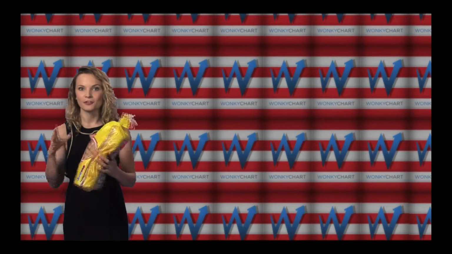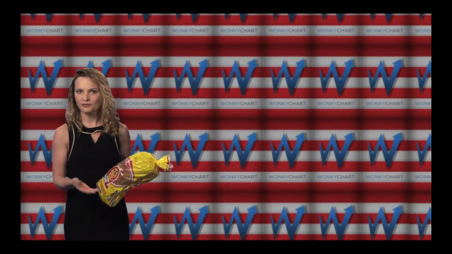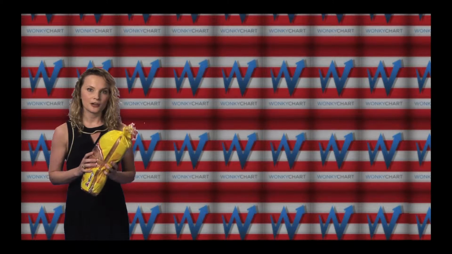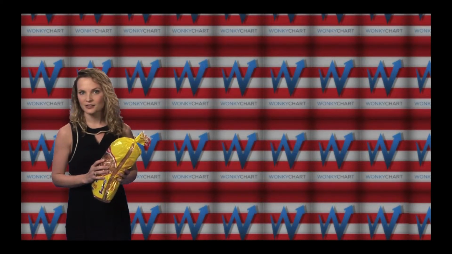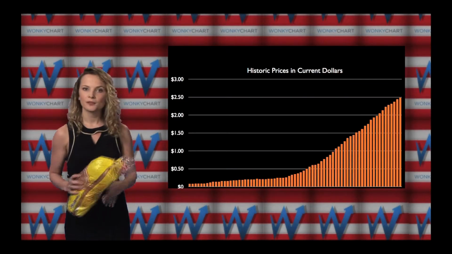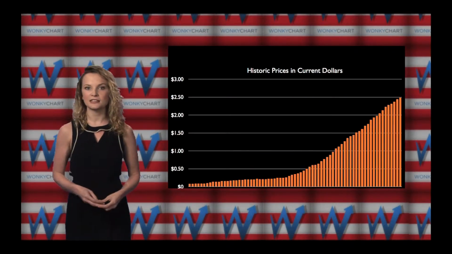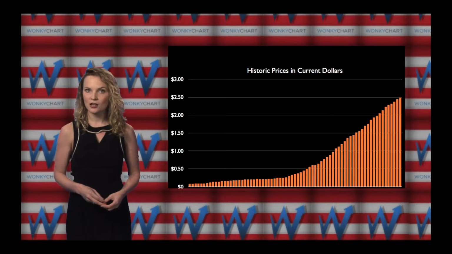I bought this loaf today at a supermarket for $2.49. You might pay a little more or less where you live, but $2.49 is close enough. We buy bread for an amount at this vicinity and think nothing of it. That's what bread costs. What does this chart track? The price of a loaf of bread since 1940 in current dollars.